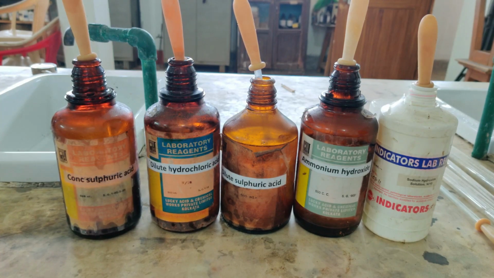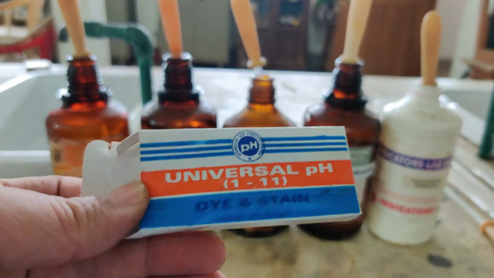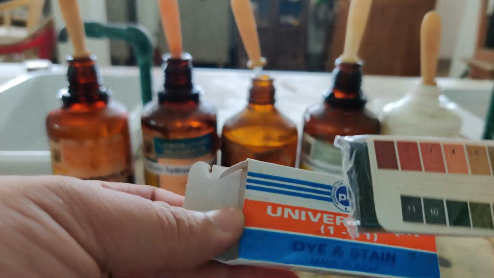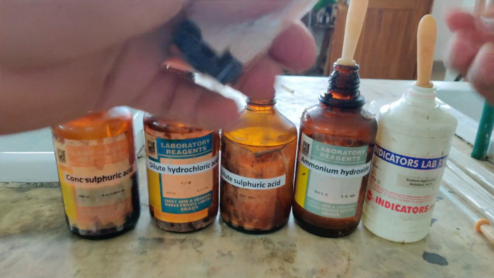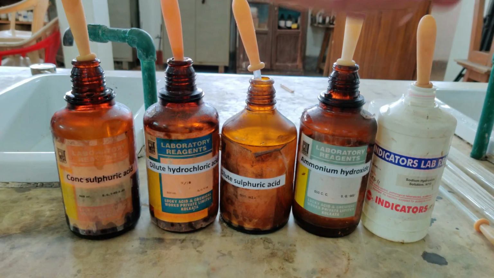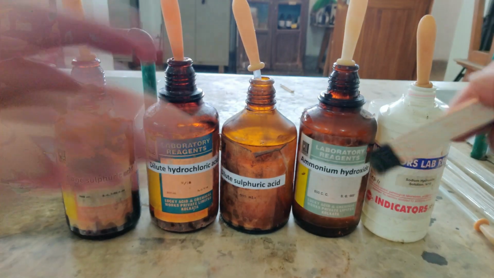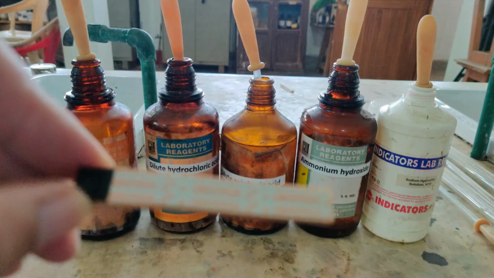Here, the cover which I had shown you is the cover of your universal indicator. I had already taken out this one. So here is the indicator, you can see. These are the strips of paper. Let me peel it off. Then I am going to use one booklet. So here this booklet is what I am going to use. So you can see this is a universal indicator.